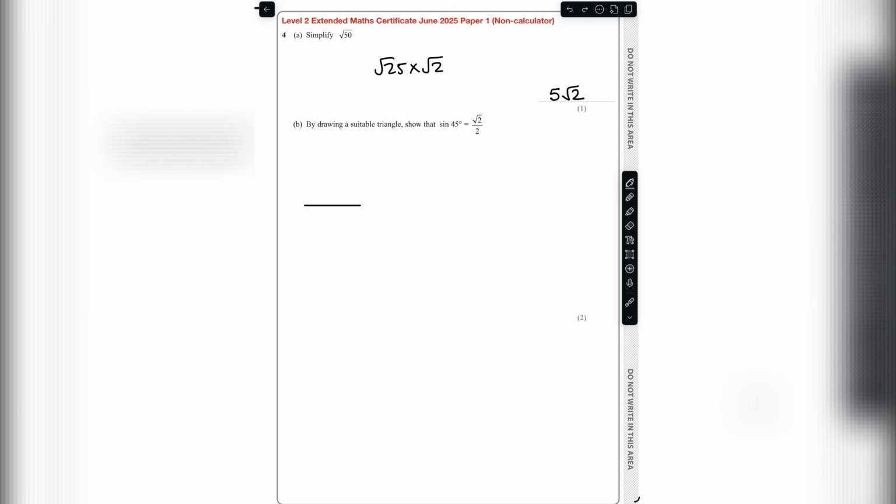So the first thing we need to do is draw out our triangle, and I'm going to label this angle as 45 degrees. We know that this is a right angle, so this angle is 90, and this angle is also 45 degrees. These two lengths are 1, so I'm going to label the hypotenuse as x. And using Pythagoras' theorem, I can determine the value of x by taking the square root of 1 squared plus 1 squared, and that gives me root 2.